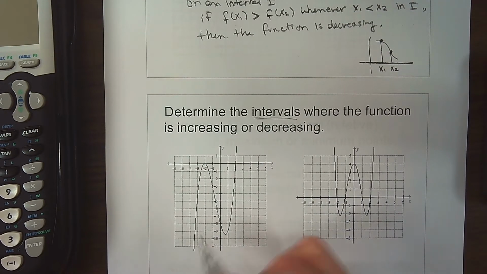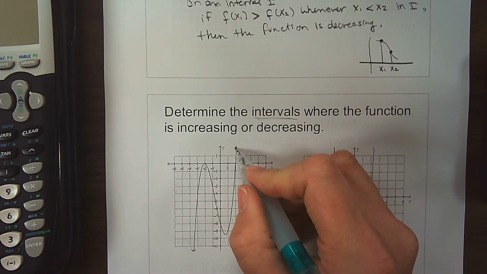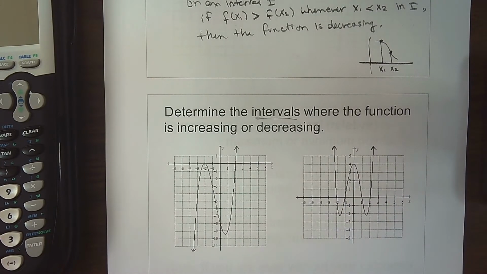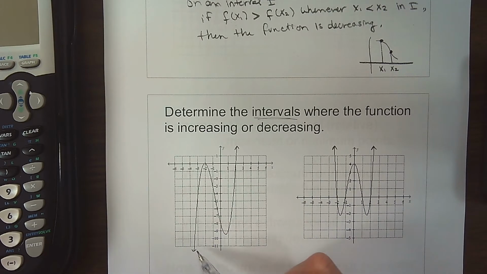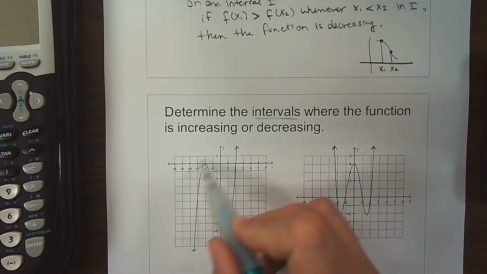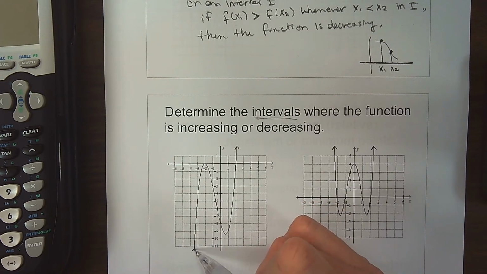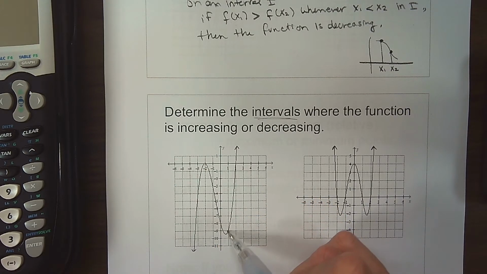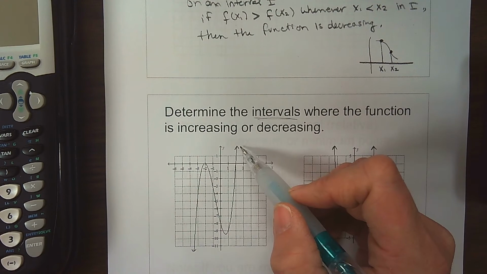When I look at this function, and there really should be some arrows on the ends here, I'll go ahead and put them in. If I start from the leftmost piece that I can see and trace the function, I can see that it heads upward. That's increasing. Then it comes down, decreasing there, and then it heads back up again, so it is increasing.